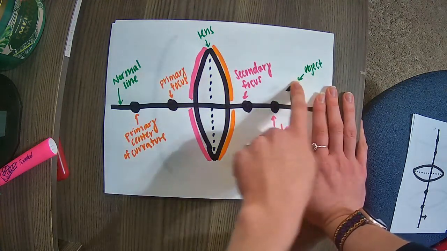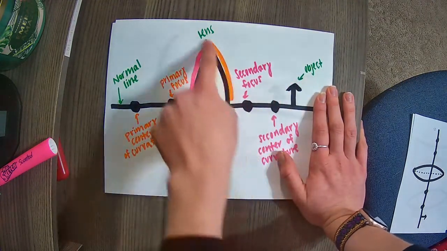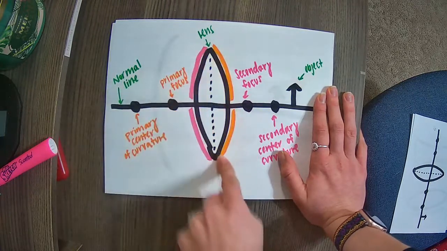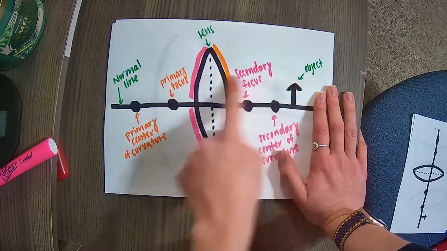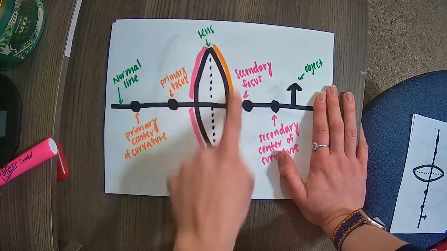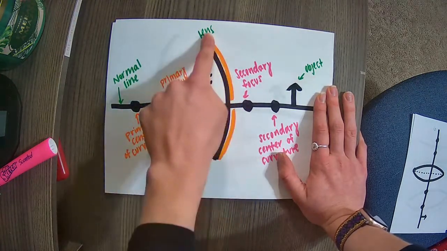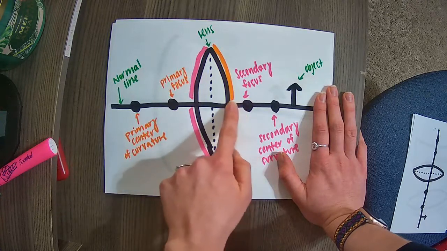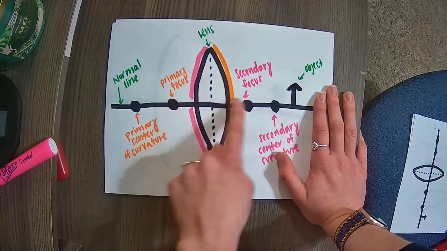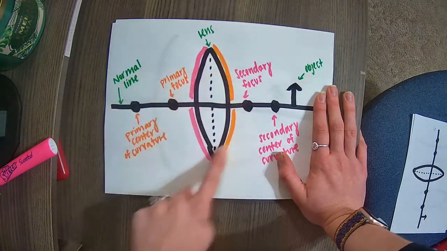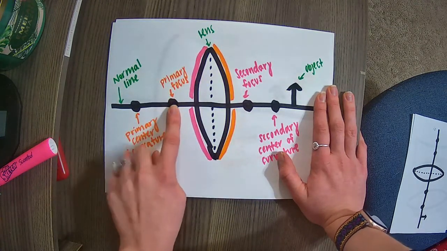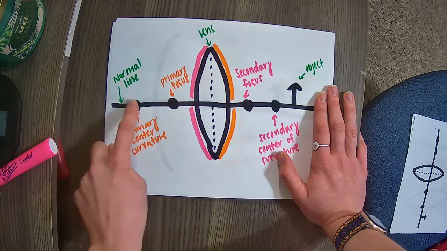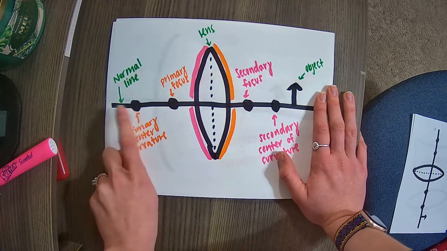We are going to have two separate curves that light has to pass through. Our first curve is our primary curve in the lens, and it has its own focus, towards the center of that circle. Our focus is half of the distance from our primary center of curvature.